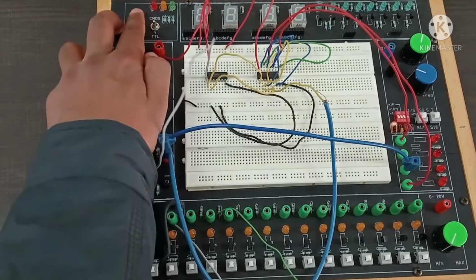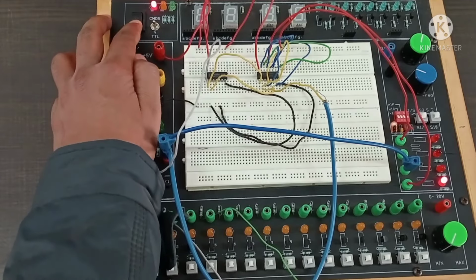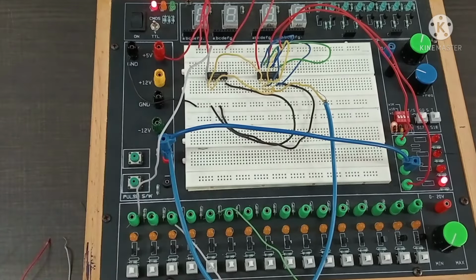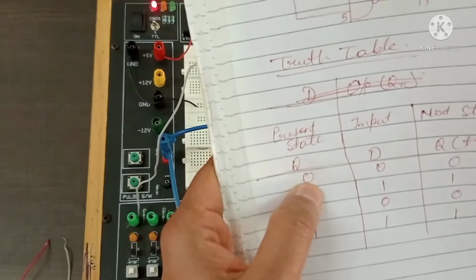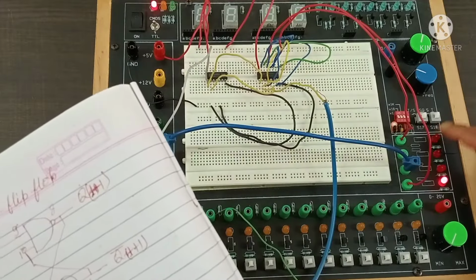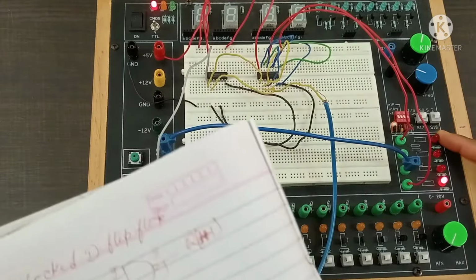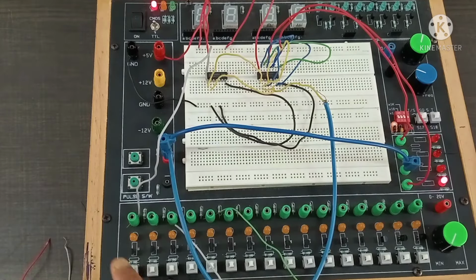Now after we turn on this trainer kit, we have to verify. When present state is 0, now you can see present state here it is 0, the upper LED here it is 0. Okay, in this case when data is 0, then output should be 0. Okay, so output is 0.